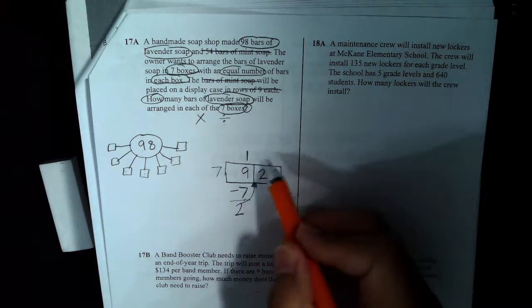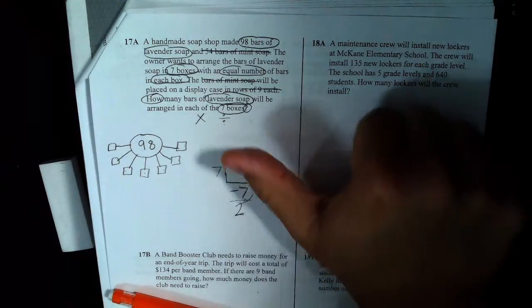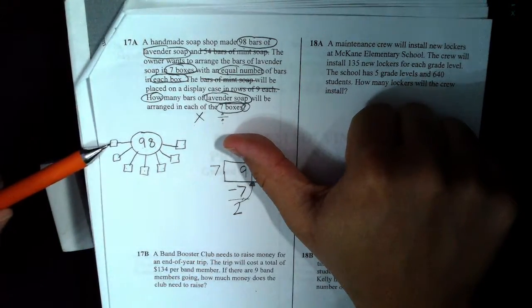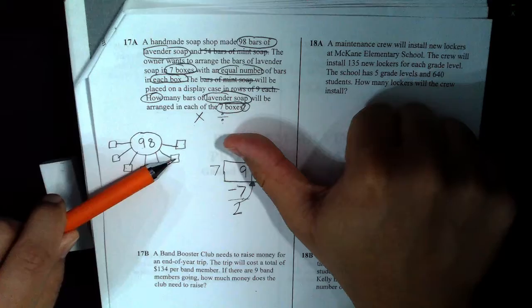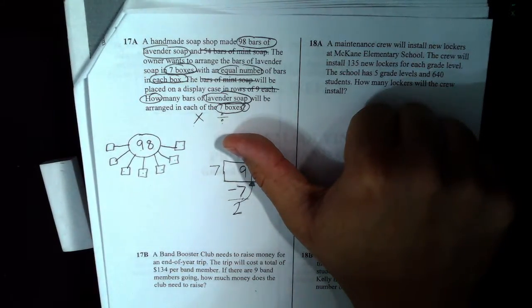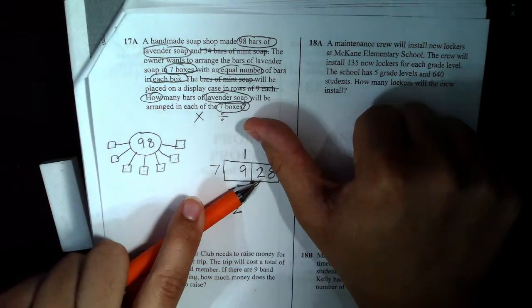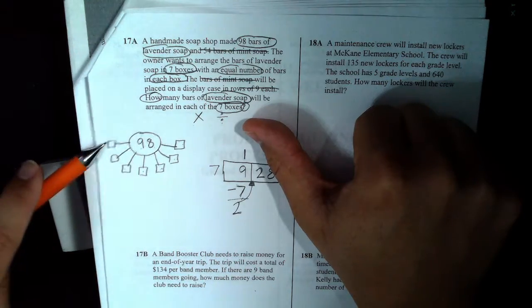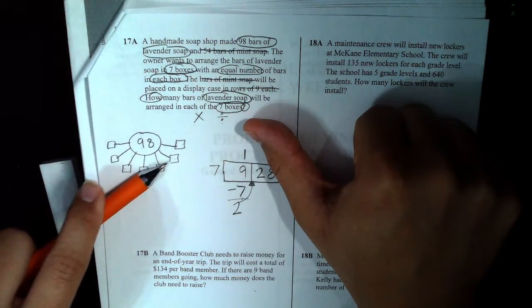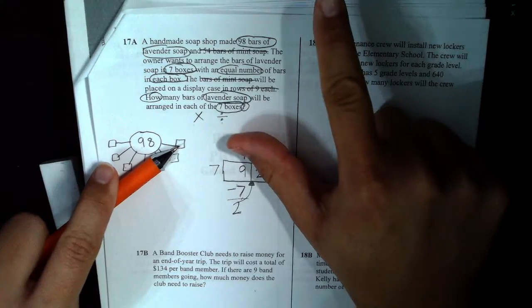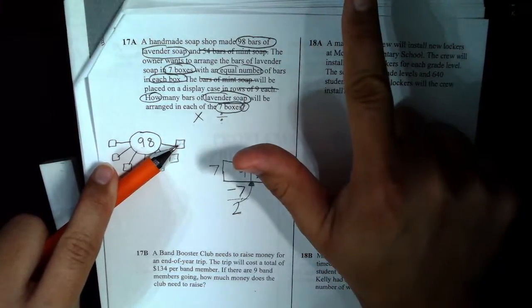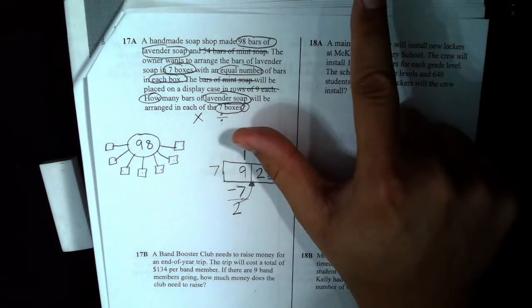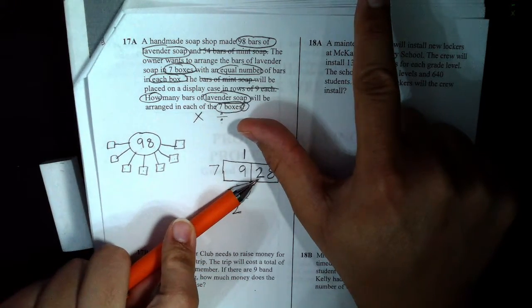So again, I'm going to count by 7s. Let's start with 7. If I put 1 bar of soap in every box, I would have 7. I didn't get to 28 yet. I still have more. So I'm going to try putting 2 bars. 7, 8, 9, 10, 11, 12, 13, 14. So if I put 2 bars of soap in every box, I get 14. I still have 28. But I've still got room.